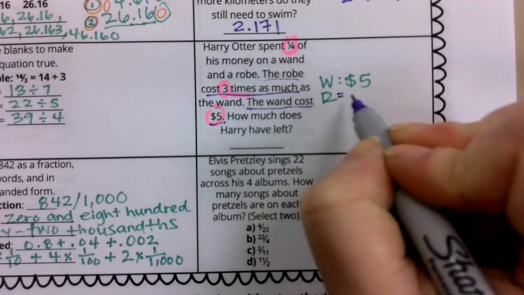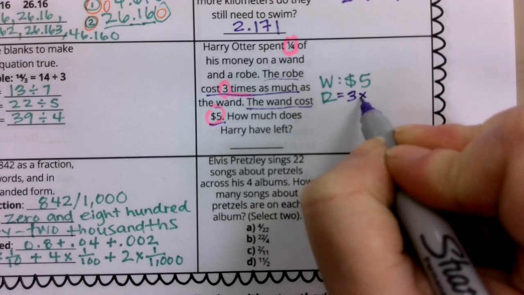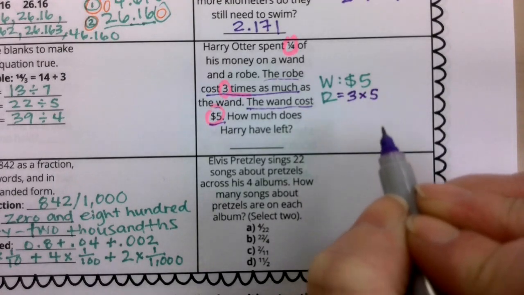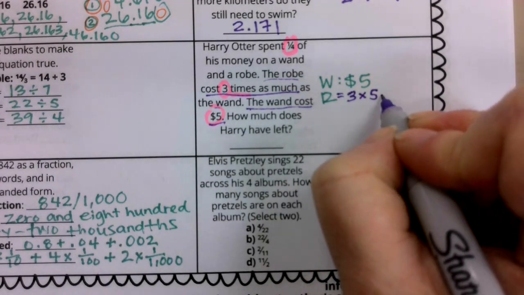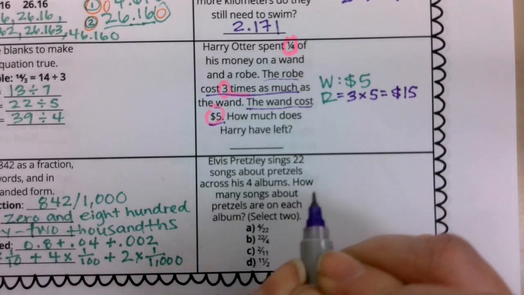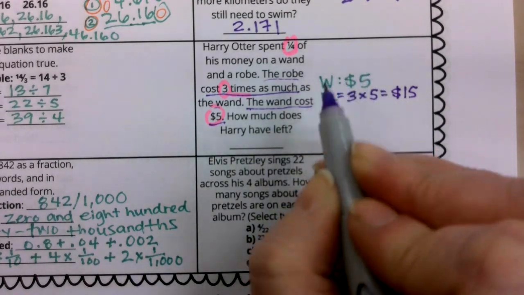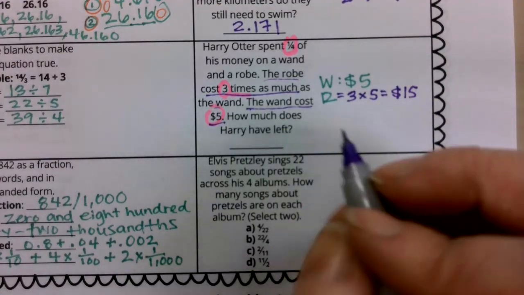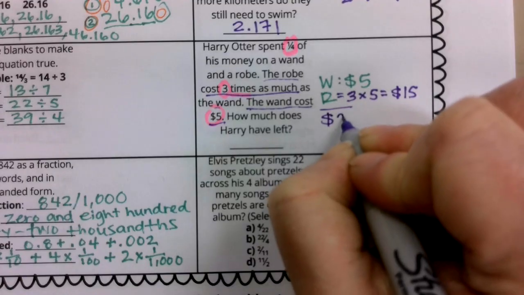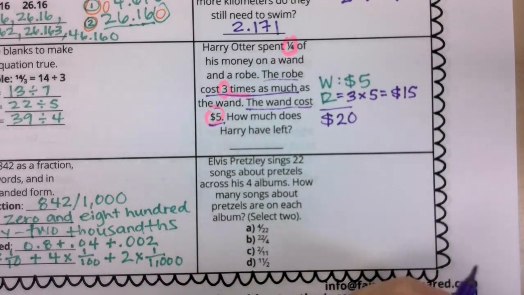So therefore, I know the robe equals 3 times 5 because the robe equals 3 times the wand, and the wand was $5. So I know that the robe is $15. Boys and girls, we know the wand is 5, we know the robe is 15. So I know that in all his total was $20. But my answer is not 20.